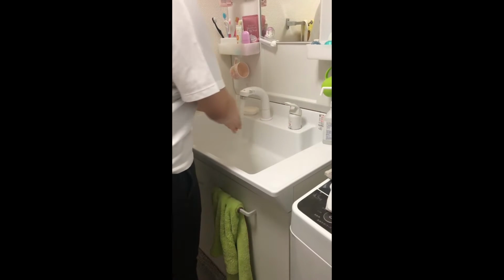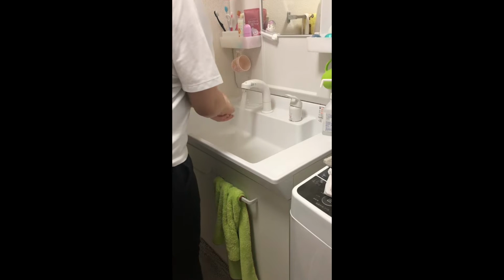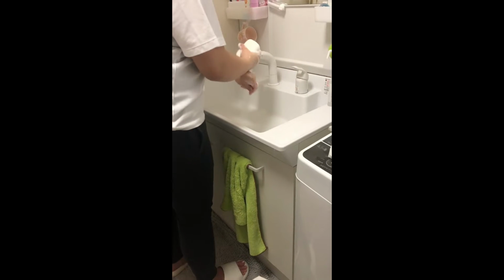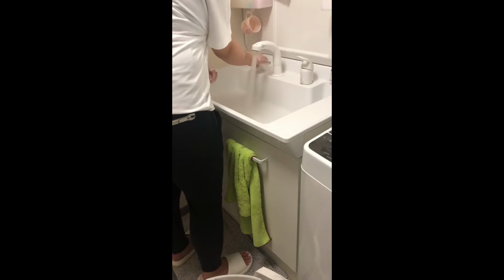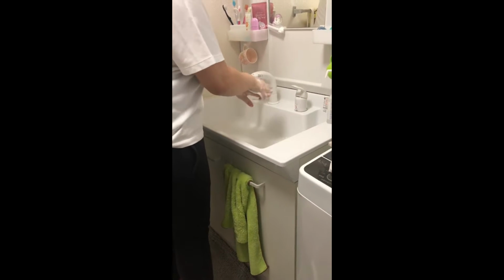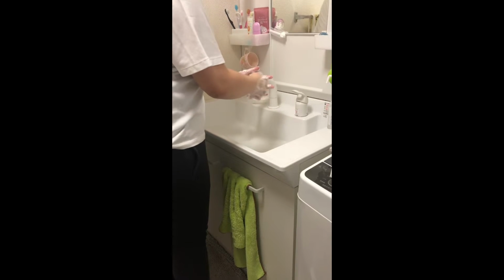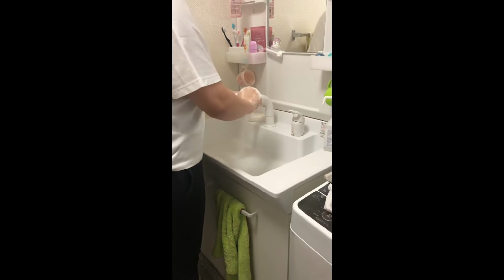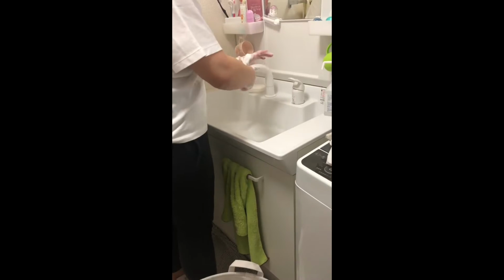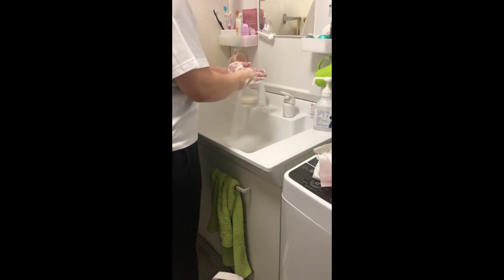So first, perform hand hygiene and observe other appropriate infection prevention procedures. Wash your hands and apply soap. Wash your palms together. Rub the back of each hand with interlaced fingers. Rub your hands together with interlaced fingers. The back of your fingers interlock. Rub your thumbs. Rub the tips of your fingers.